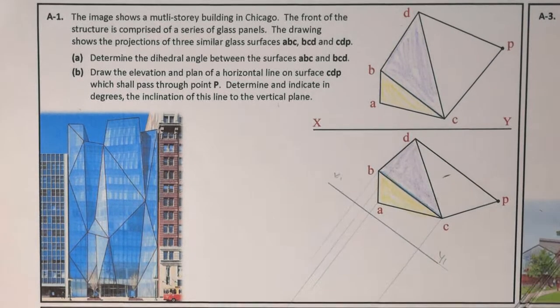Because it's an auxiliary elevation, we take our heights from our elevation.